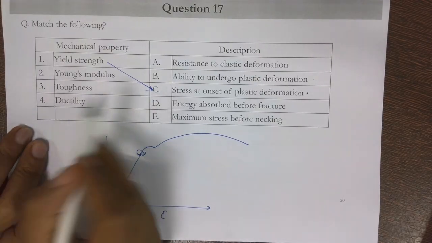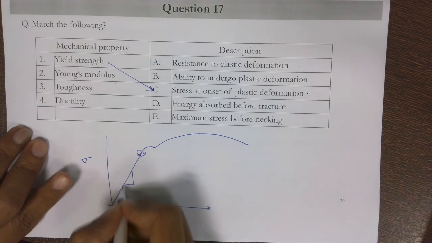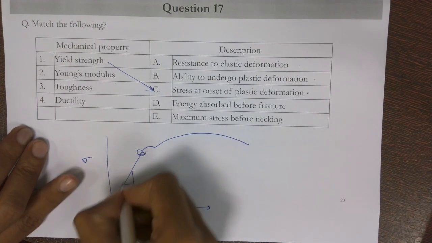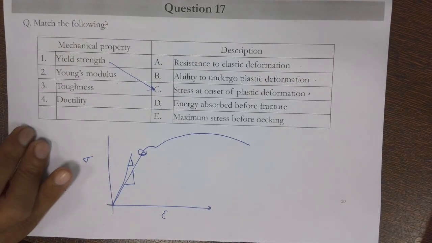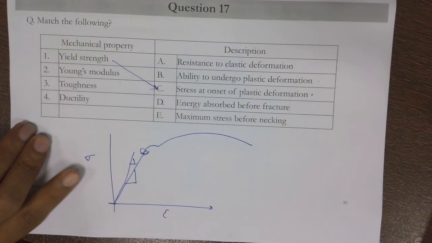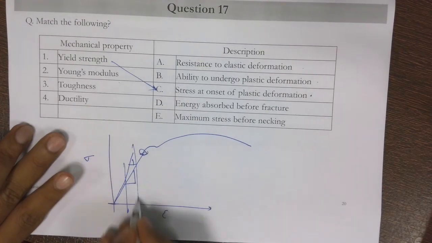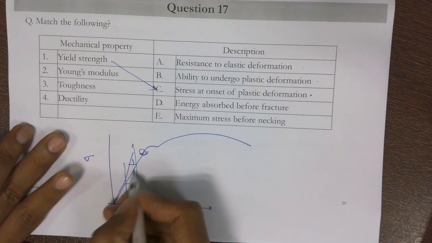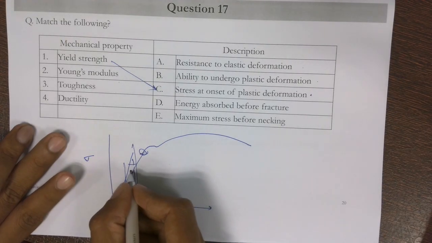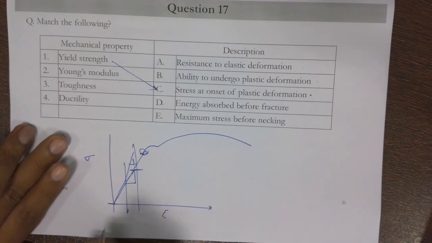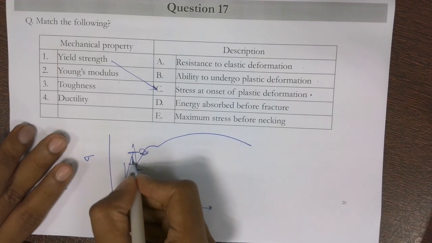Let's go to the Young modulus. What is a Young modulus? If the Young modulus is more, it means that it's steeper. The slope will be higher. Higher slope means that to get a small amount of deformation, here in case 1 where the Young modulus was less, you have to apply a low stress itself, but here you have to apply more stress for the same amount of deformation when the Young modulus is more.